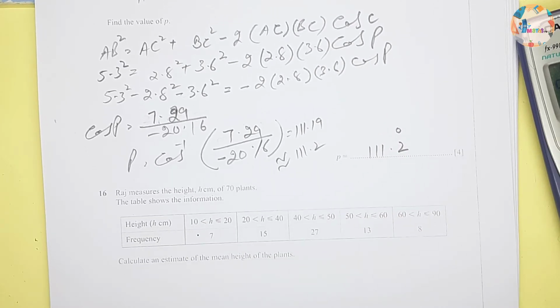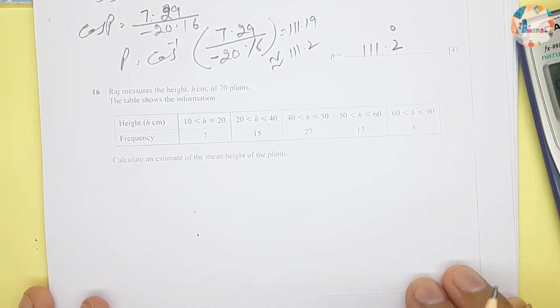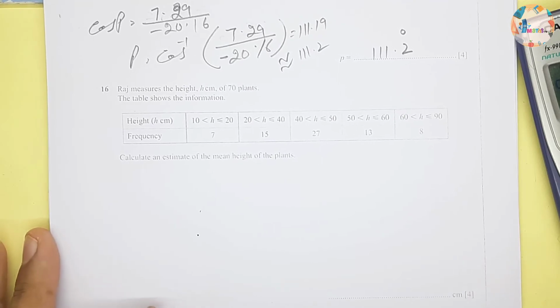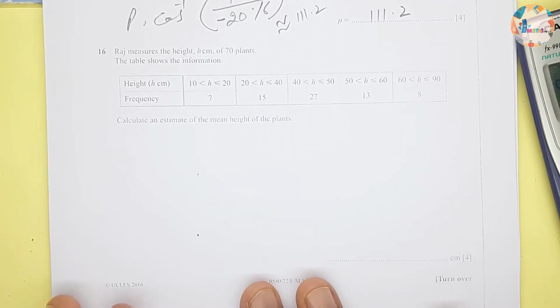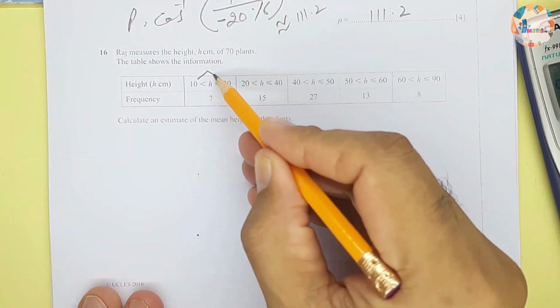Hopefully you understood this. Now question number 16. Raj measures the height h centimeters of 70 plants, and this grouped data is provided. Calculate an estimate of the mean height of the plants. First of all we have to calculate the mid value of these ranges.